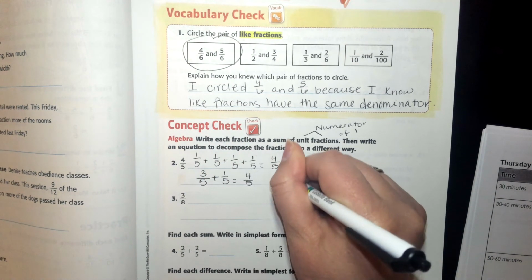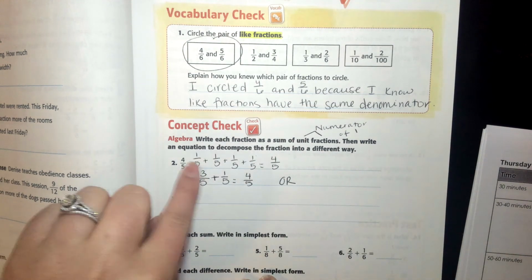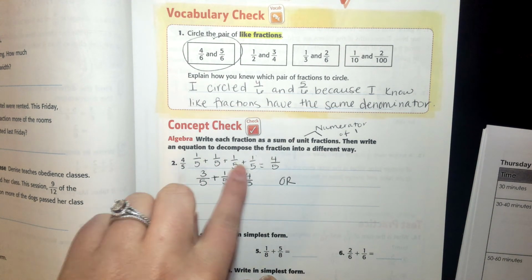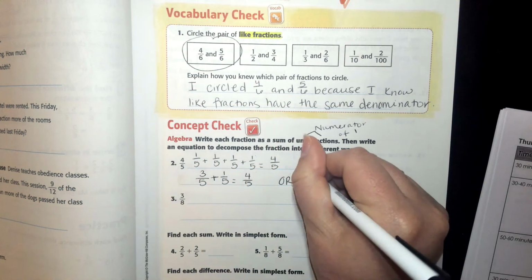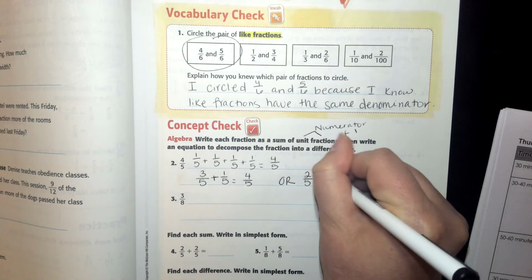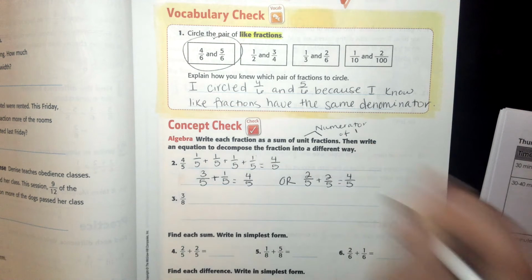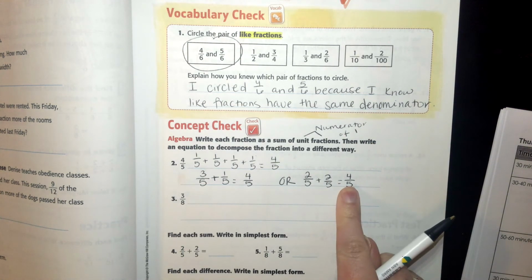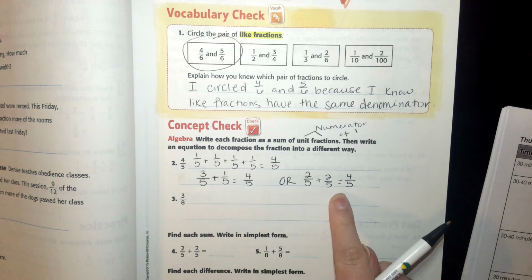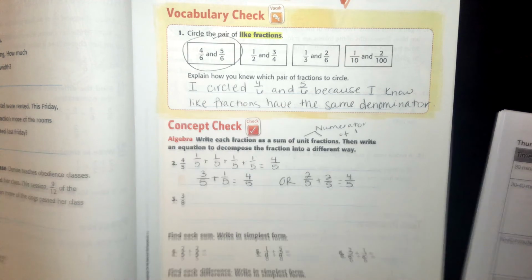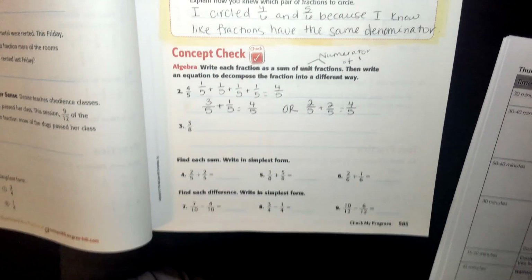Or I could have done these 2/5 plus these 2/5. 2/5 plus 2/5 equals 4/5. As long as you got 4/5 as your answer, your new equation is going to be correct. So go ahead and try number 3 on your own.